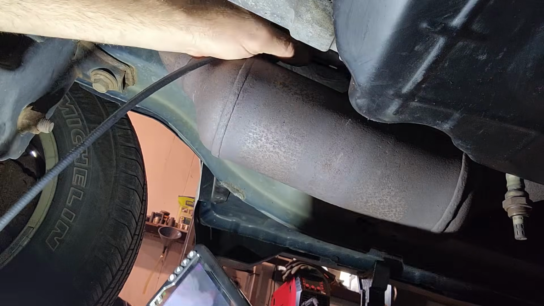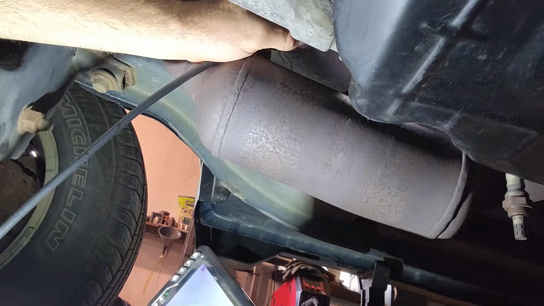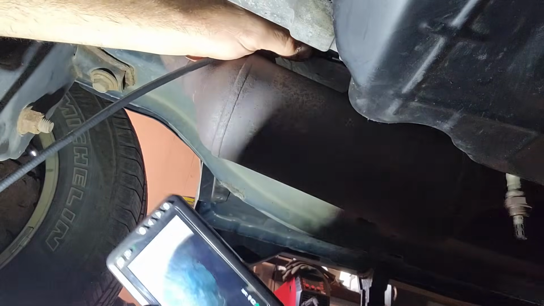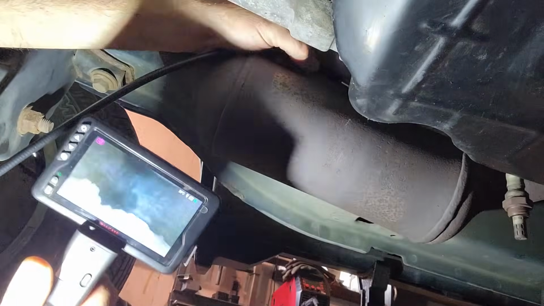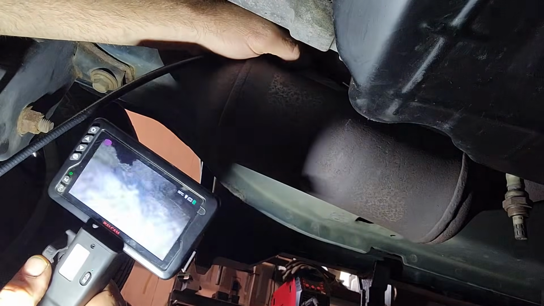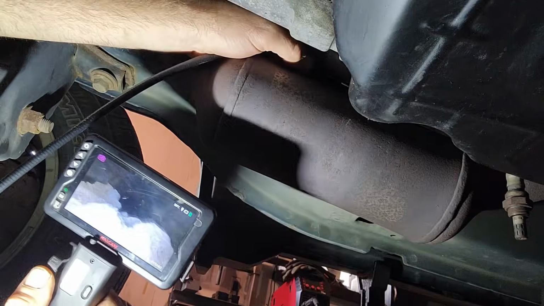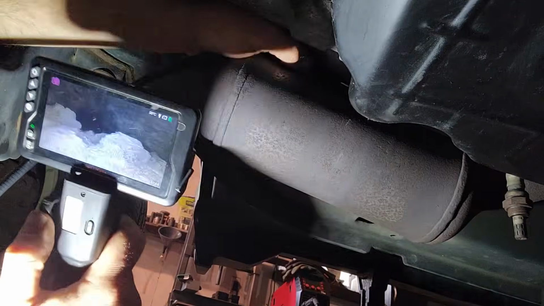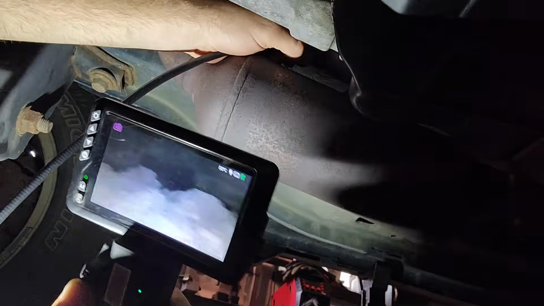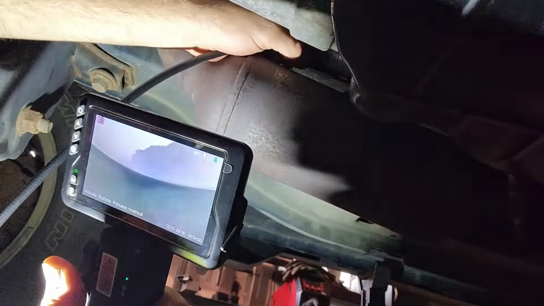I want to make sure we're looking, whenever I pull my thumb down, we're looking downstream towards the tailpipe. So this way's towards the tailpipe where all this is. I don't know if you can see that, but like I said, I'm going to put it on screen, download it from the rail cam.